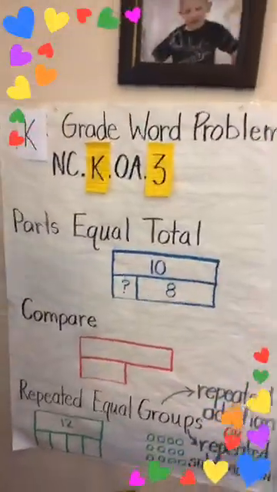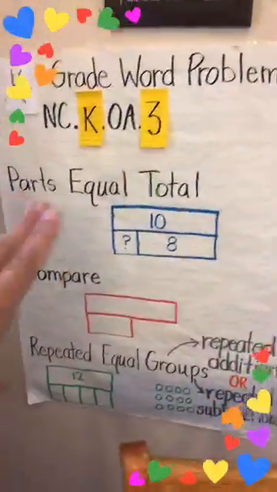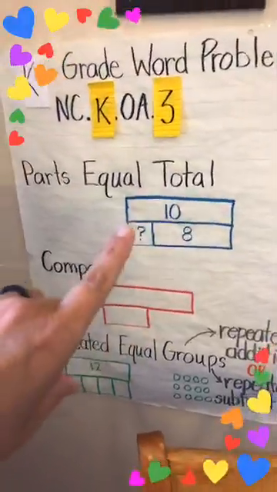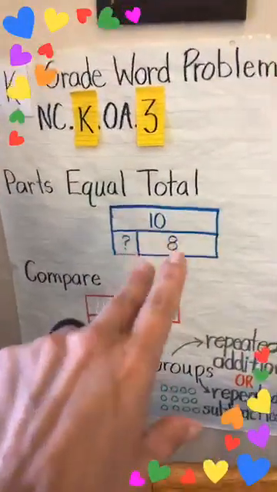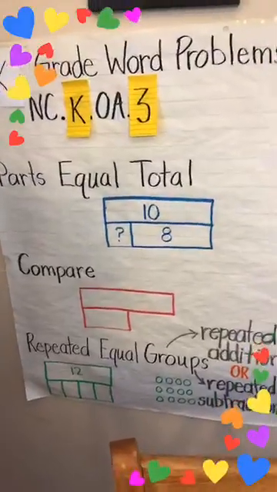So we are going to continue in OA3, and that's where we are looking at decomposing numbers within 10 into pairs. Hey, Rebecca. We're looking at our parts equal total, but in these problems we know our total. We just have 2 missing parts, and we're figuring out all the missing parts that we can make. So I'm going to turn this around. We're going to get started.